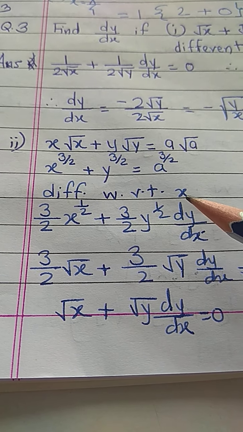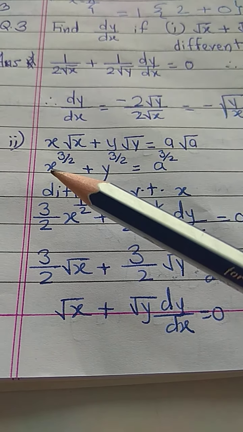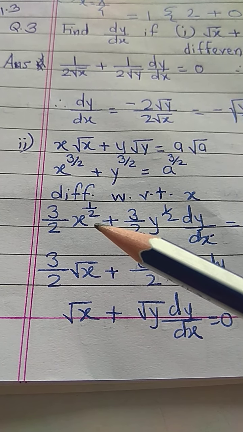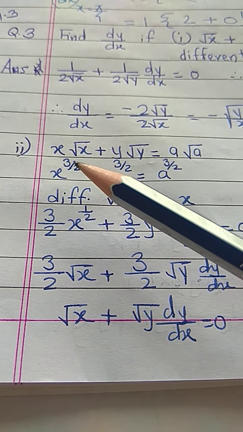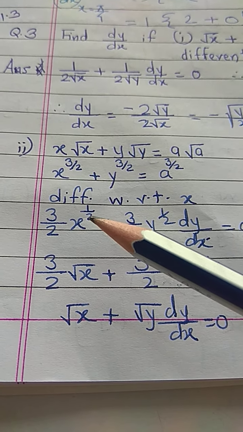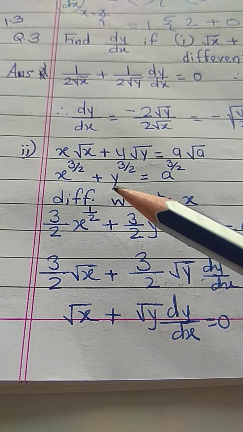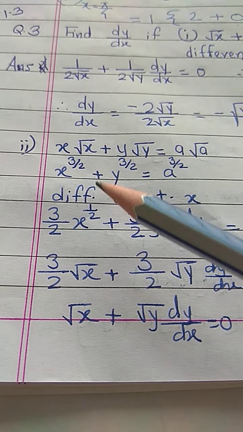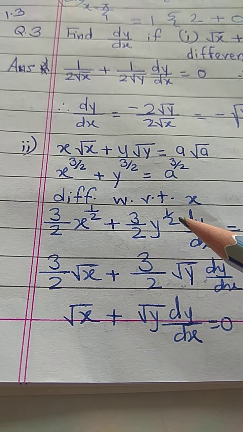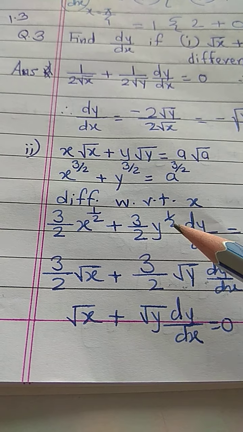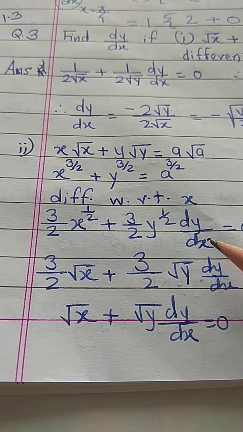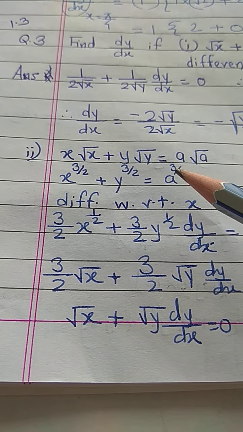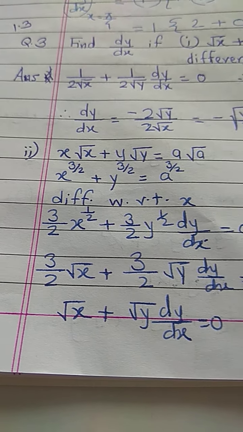Now differentiating with respect to x, we know that the derivative of x raised to n is always n times x raised to n minus 1. So x raised to 3 by 2 will give 3 by 2, x raised to 3 by 2 minus 1, which is half, plus 3 by 2, y raised to 3 by 2 minus 1, which is half, into the derivative of y, which is dy by dx. Now, a raised to 3 by 2 is a constant, so the derivative of that constant is 0.